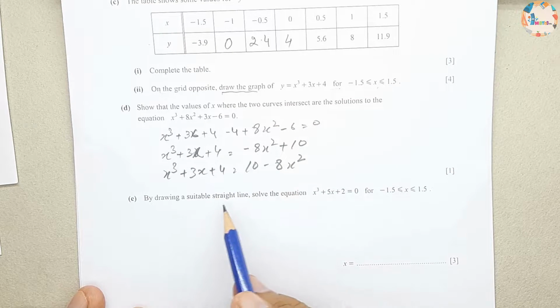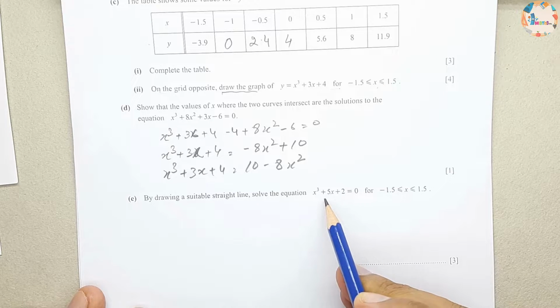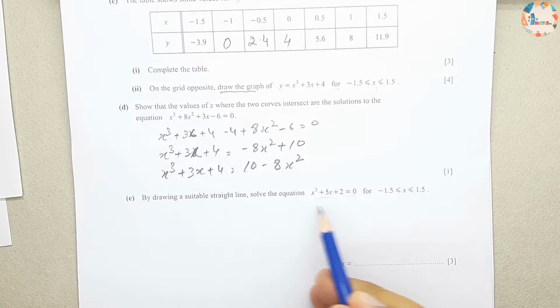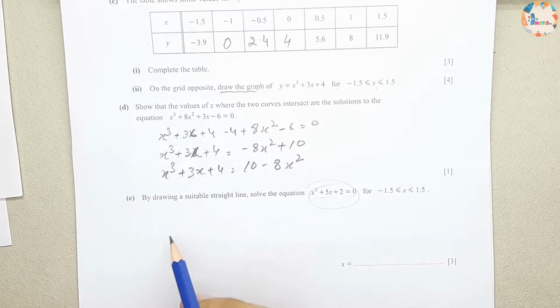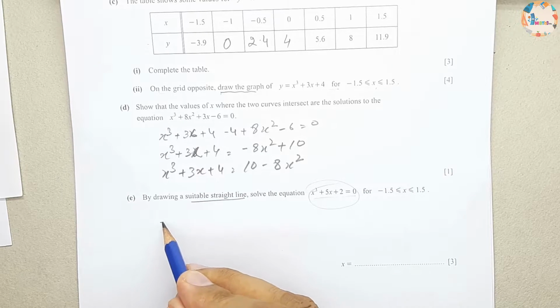Then, by drawing a suitable straight line, solve the equation. This one we have to solve. So for this part we will be rearranging the given equation to find the suitable straight line. So how can we rearrange this?